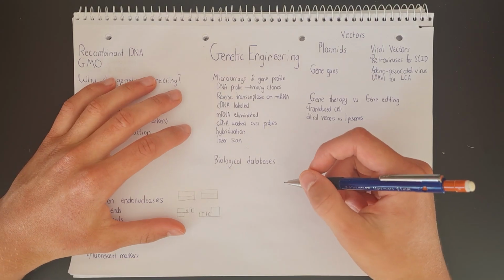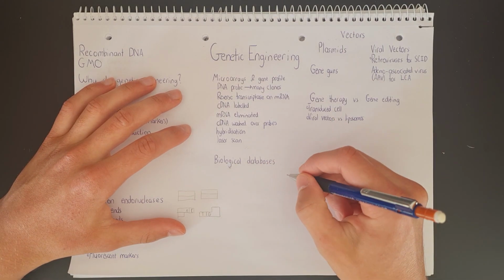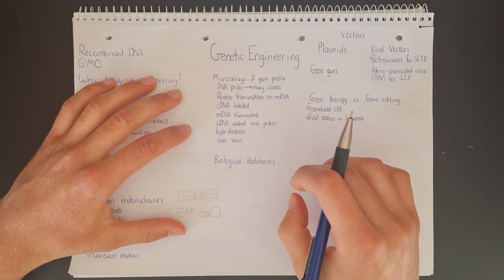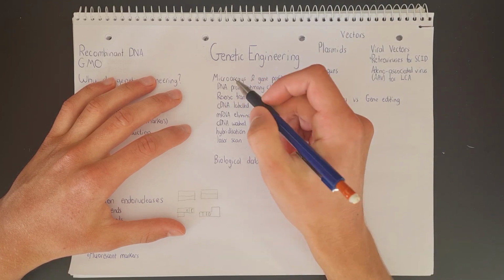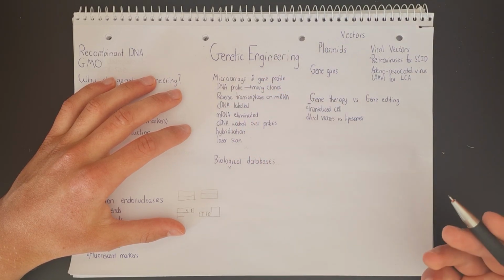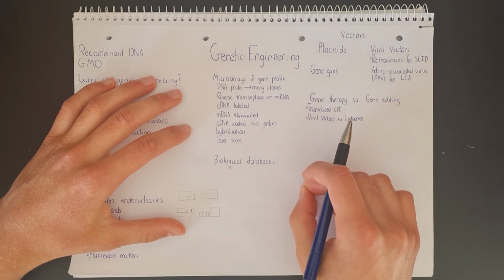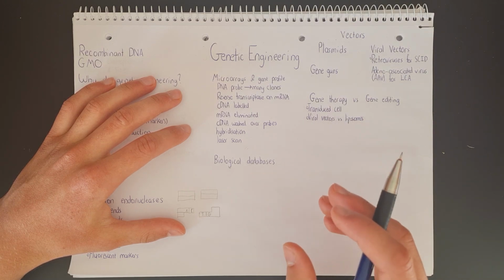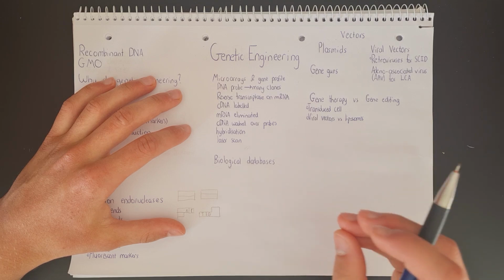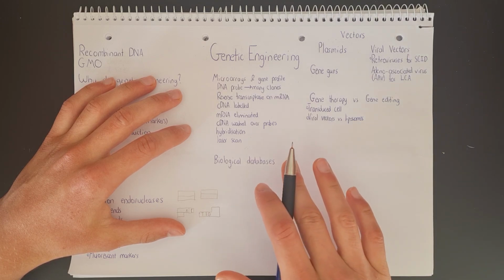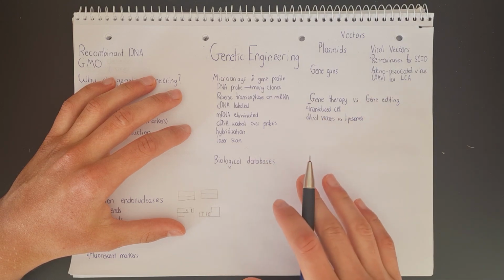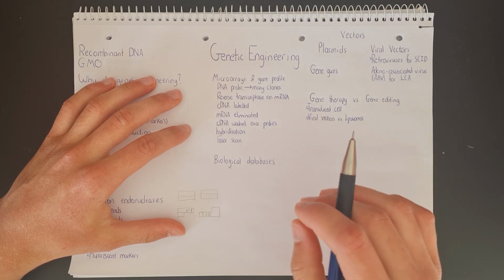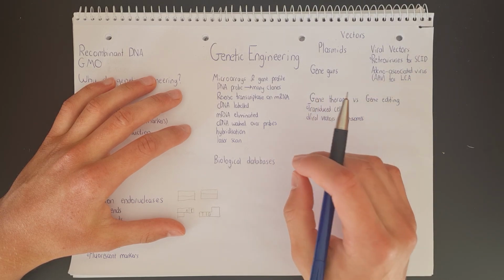Now, a microarray has thousands of different spots, and within each spot we can put some DNA, which is going to be called a DNA probe. We put in a single strand of DNA that codes for a specific gene or allele, and we record what DNA probe in the microarray has the DNA strand for which specific gene or allele.